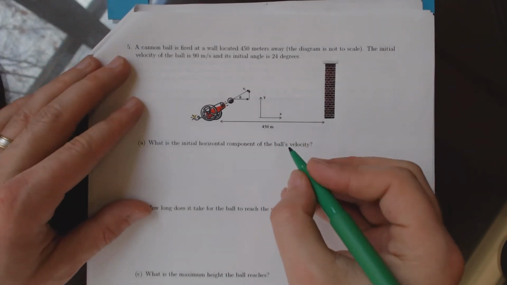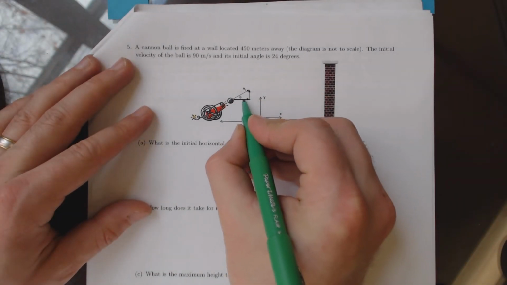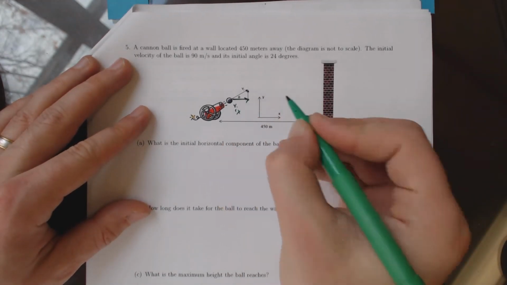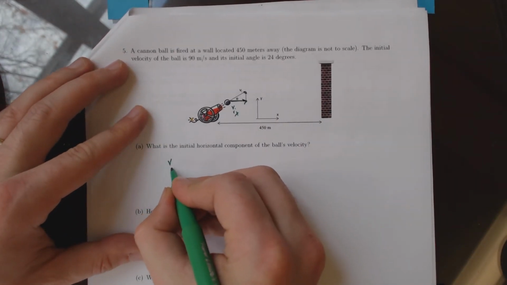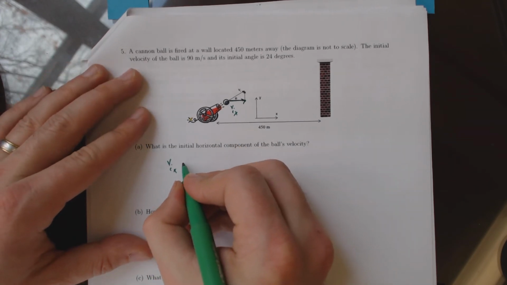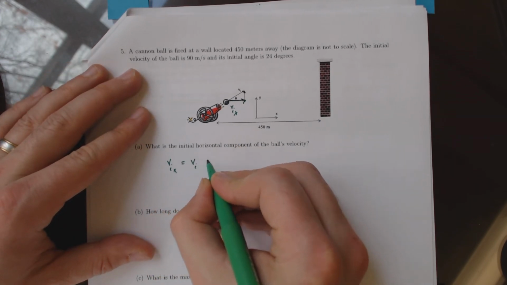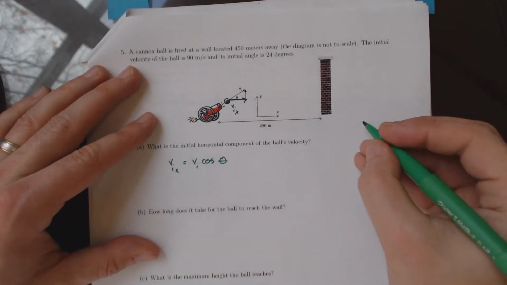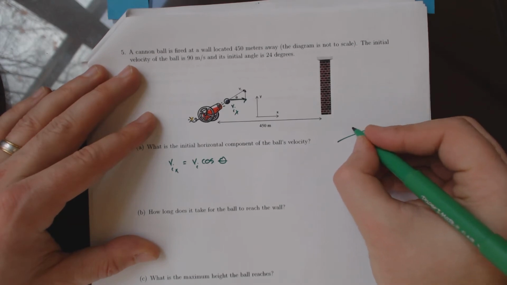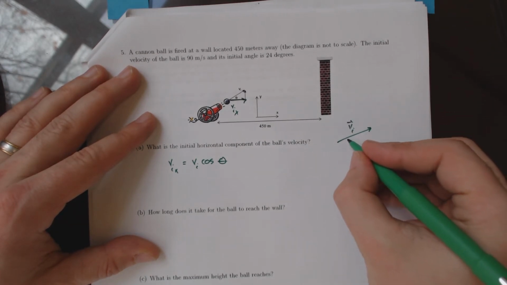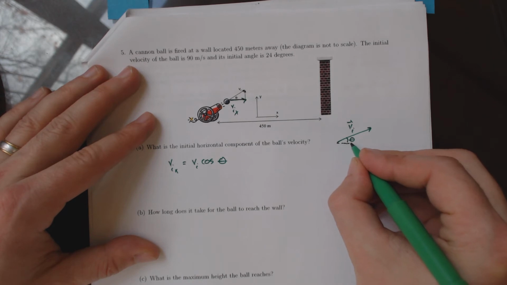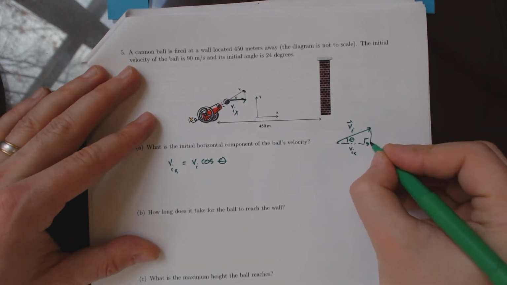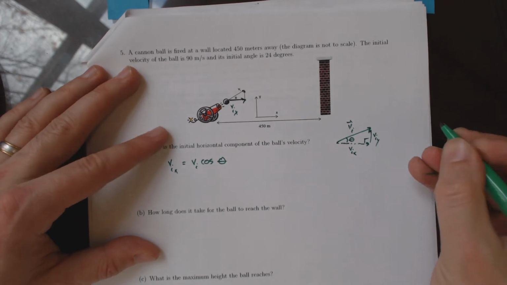So the horizontal component of the ball's velocity is this vector here. I even drew it in there for you. So it's V initial x. So V initial in the x direction would be Vi cosine theta. I'm skipping some steps there. So V initial is in this direction. This is theta. And what we want is the x component, Vix. And then this would be the y component, Viy.